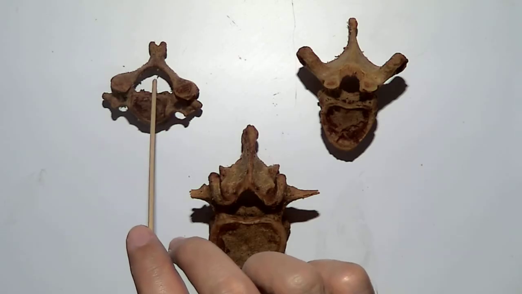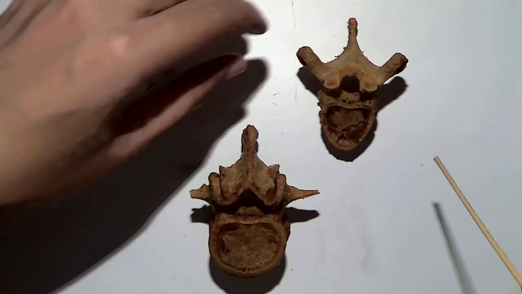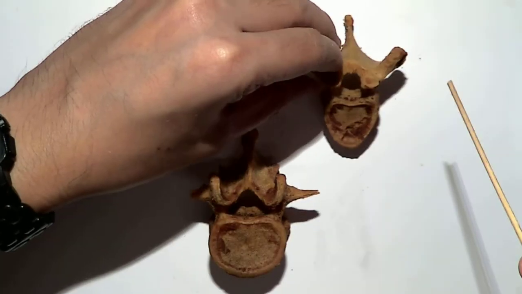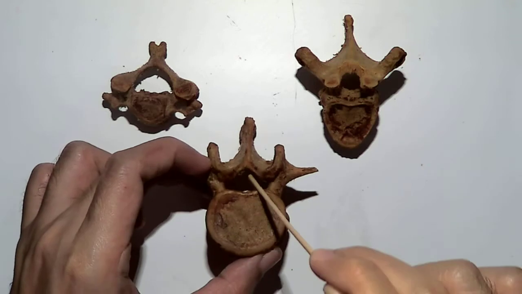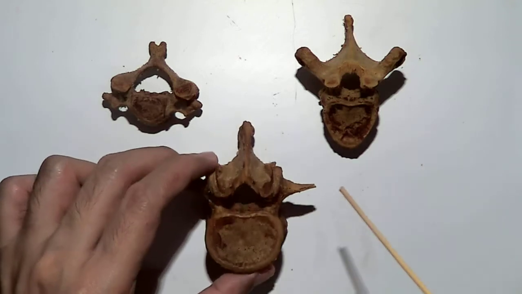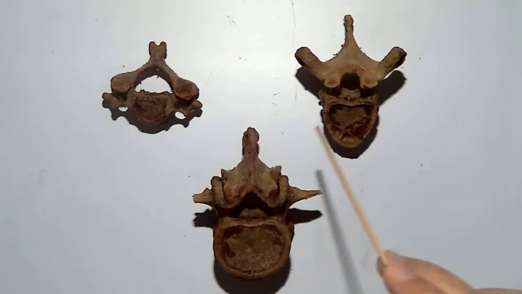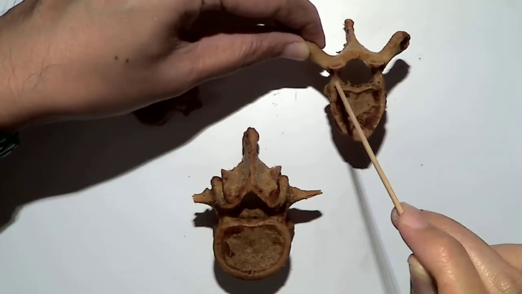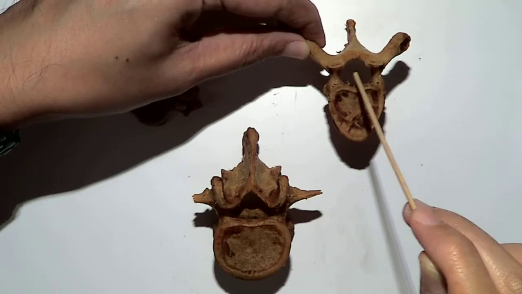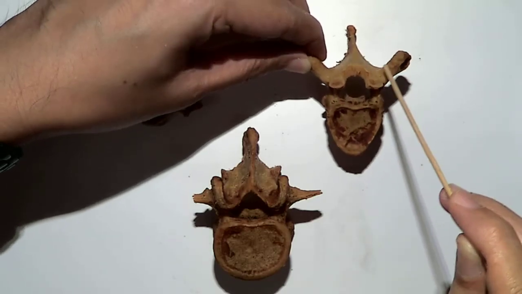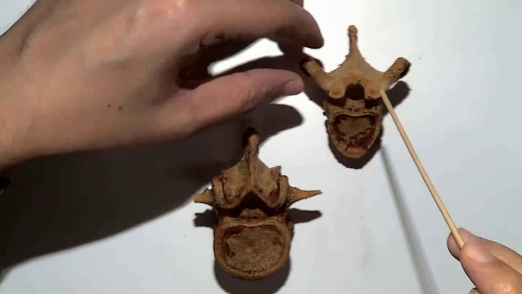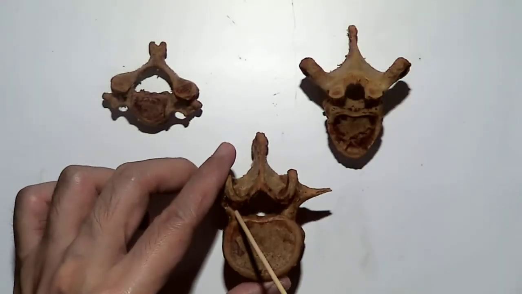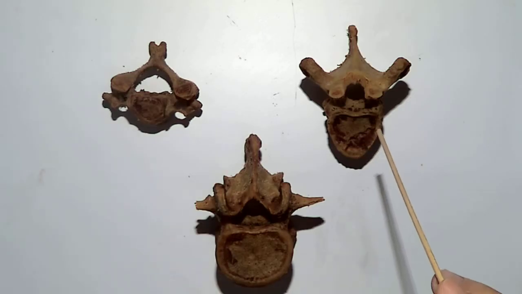We have the central canal for the spinal cord, right there, and the pedicles. The pedicles will be those pillar-like structures holding the transverse process and the lamina.